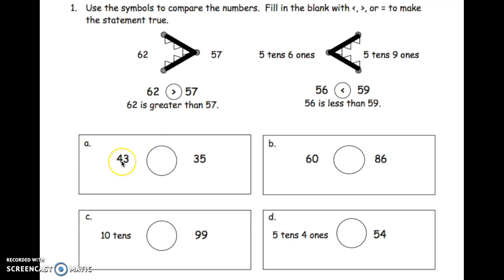So letter A, 43 is blank to 35. So in this circle, you're going to fill in using one of these symbols. If it helps you first to circle which number is bigger, go ahead and circle the bigger number and then fill in the symbol that compares the two numbers.